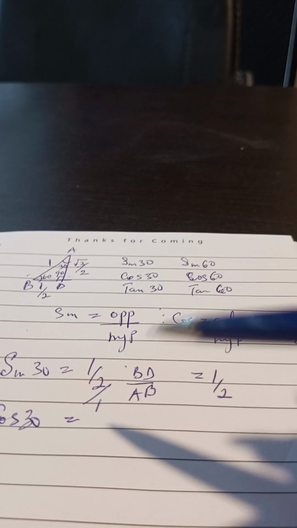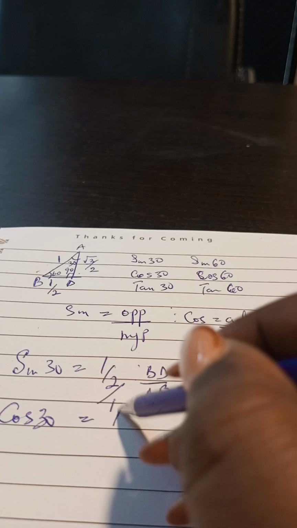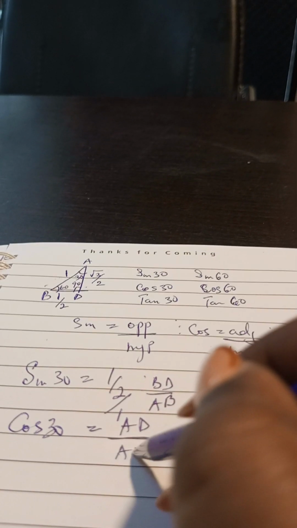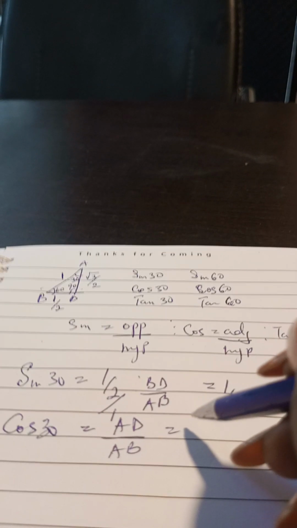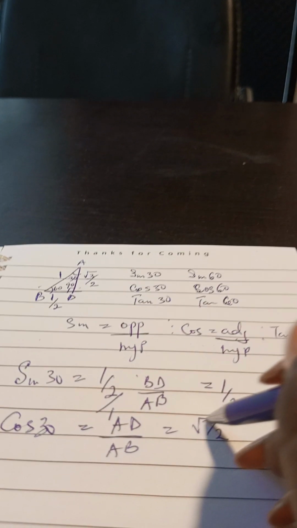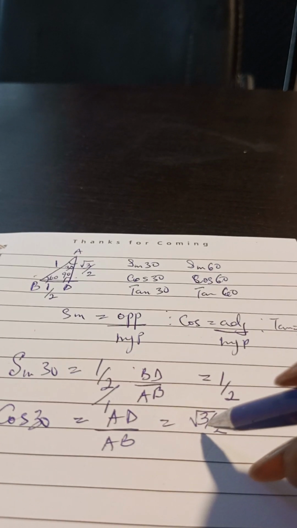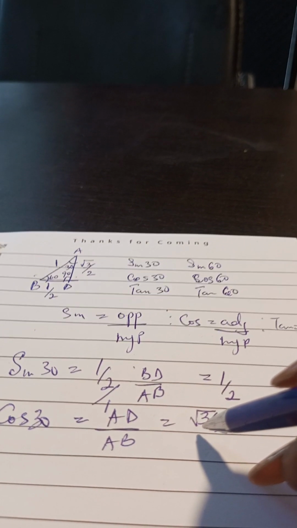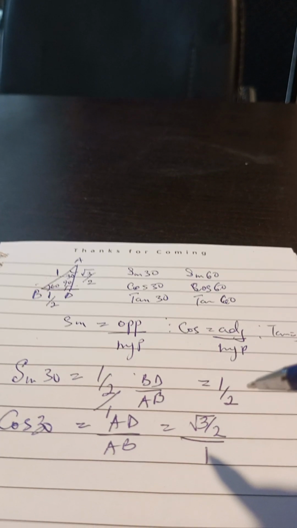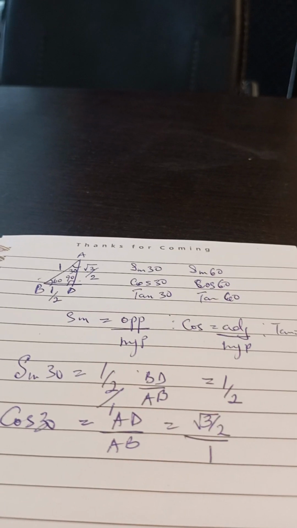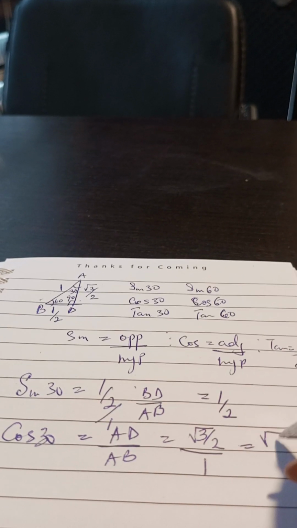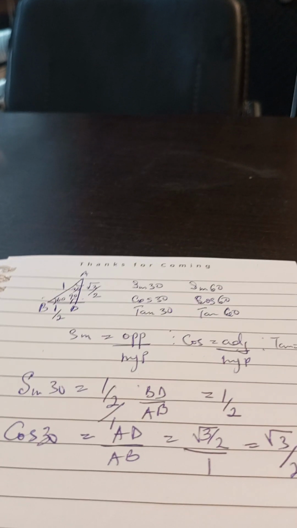Your adjacent is AD. Your hypotenuse is still AB. So that is root 3 over 2 over 1, which is equal to root 3 over 2.